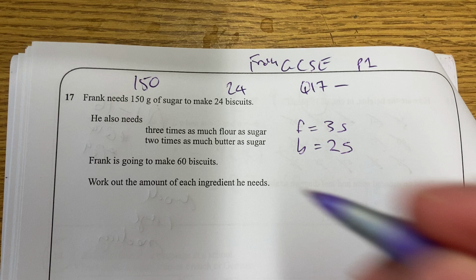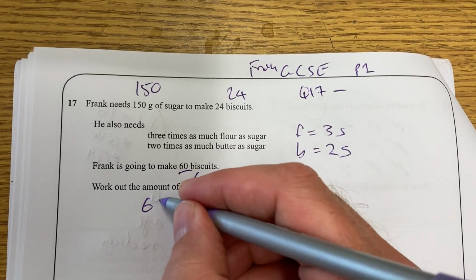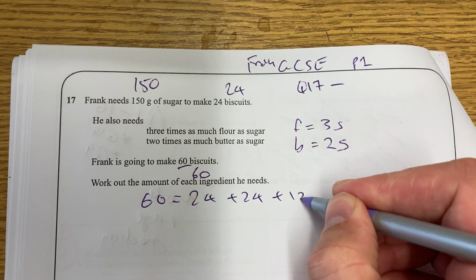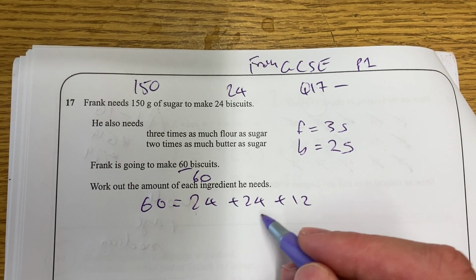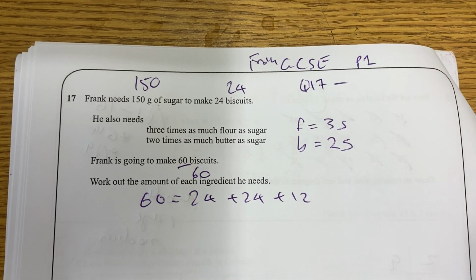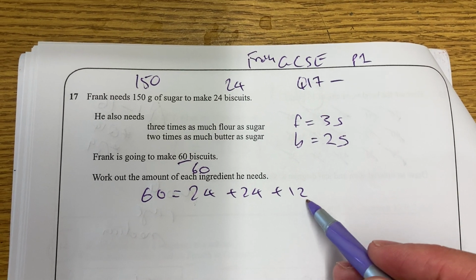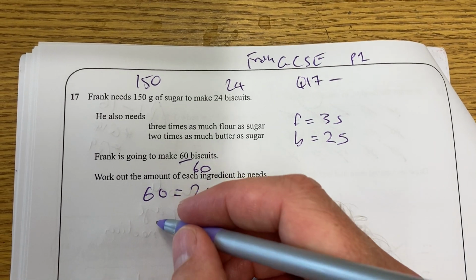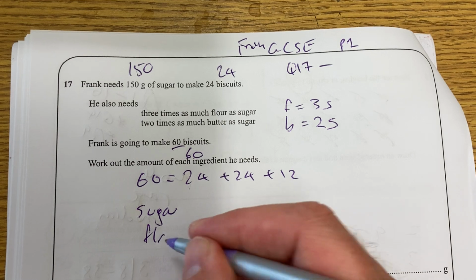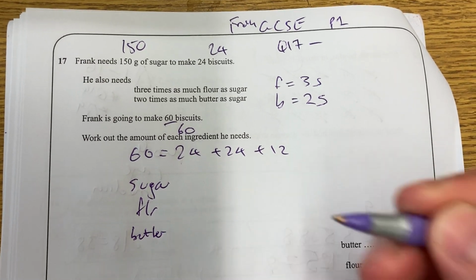Okay, so he needs to make 60 biscuits. Now 60, if I go through that, is 24 plus 24 plus 12. That's 48, and that's half of it. So we have the same ingredients twice, and then we'll have half of that again. So let's look at what he needs. He needs sugar, he needs flour, and he needs butter.